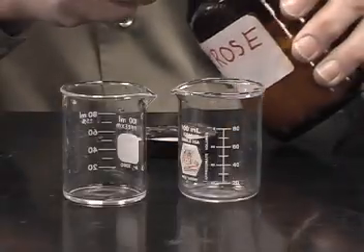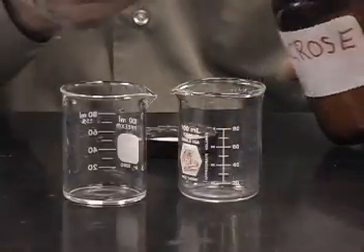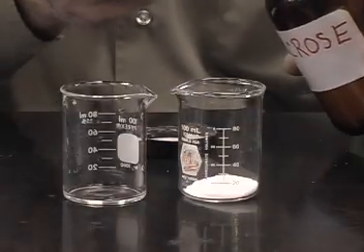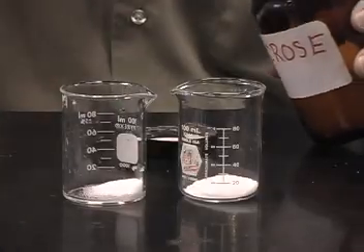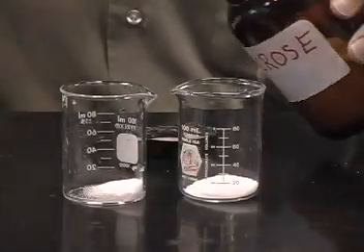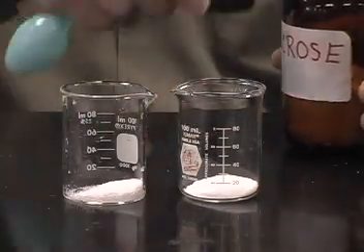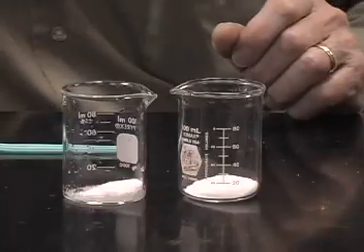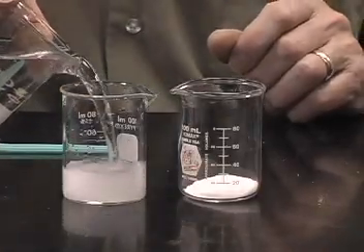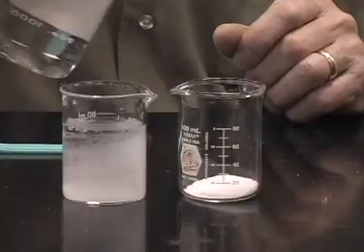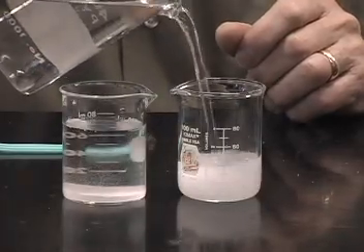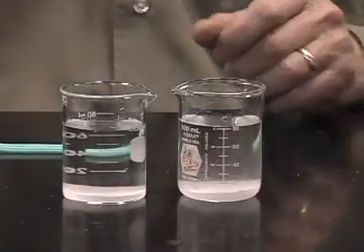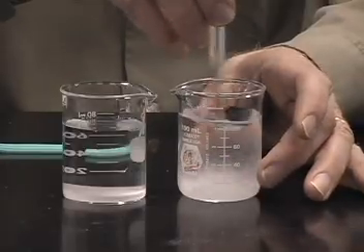Well, I'm going to take some sugar, and we'll use roughly the same amount in two different beakers. And then we'll add cold water to each. And I'll add about 80 mils using the gradations on the beaker. And then one we'll simply let sit, and the other we will stir.